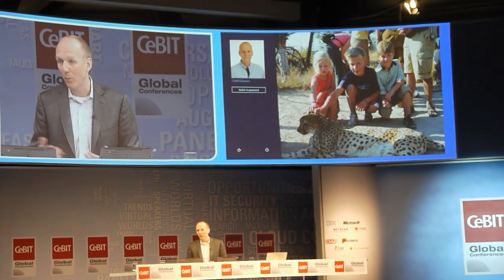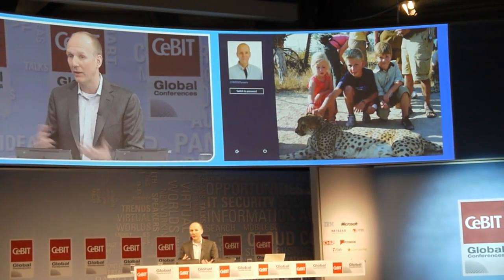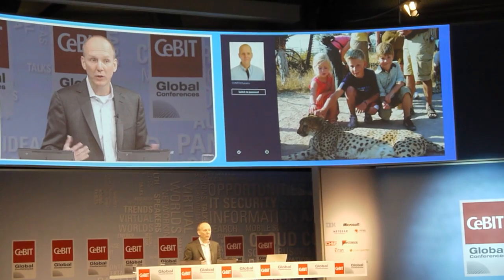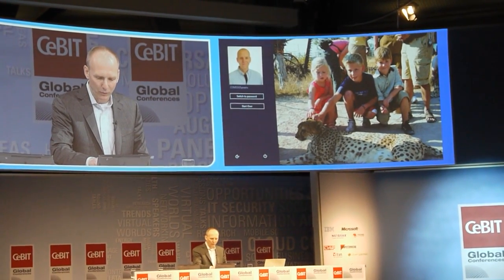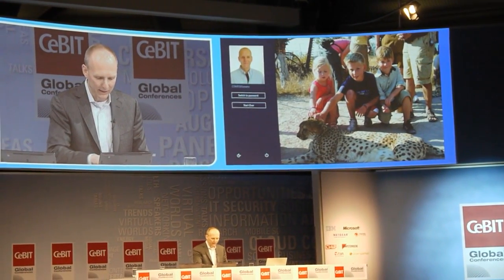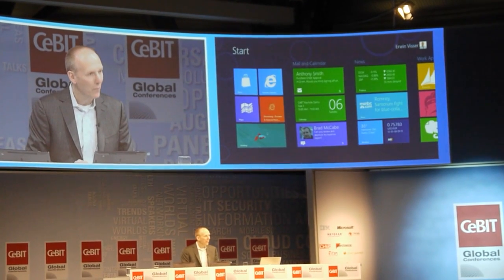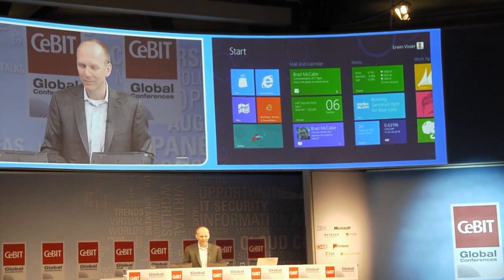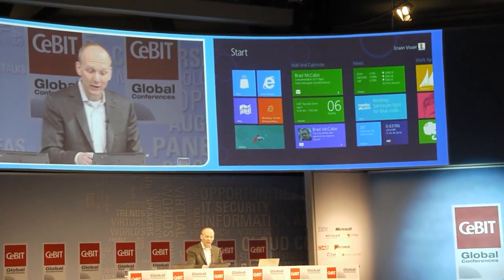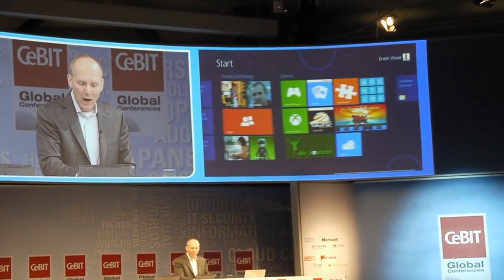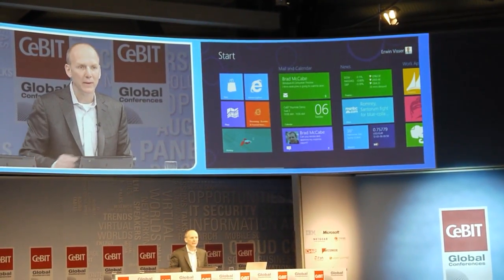Picture passwords is optional. As an IT organization, you can decide that you don't use it through policies, but certainly in a mobile scenario, you can imagine that this is a very convenient way to log on. To help you see what I'm doing on this device, I turned on touch points, and you can see I have to connect the noses of my kids and poke the eye of the cheetah, and I unlock my device. And I'm now in the start screen. And you see how fluid and fast this experience is.